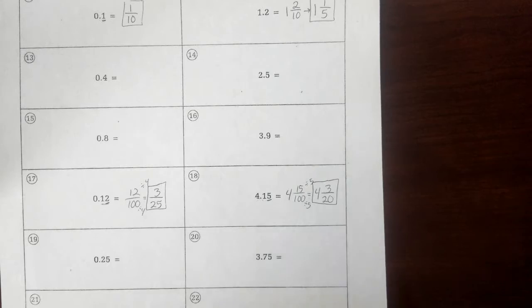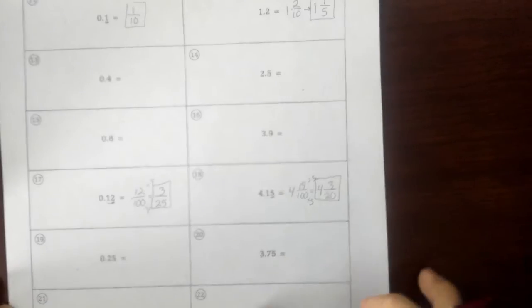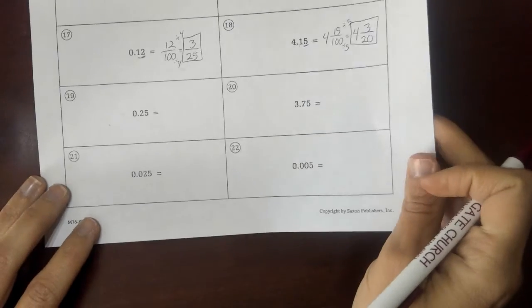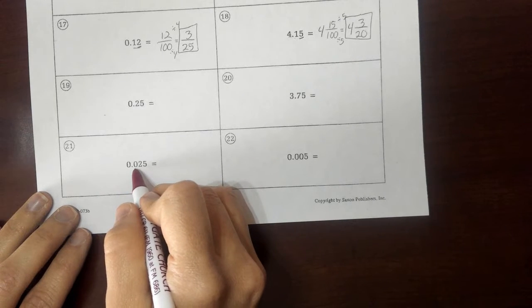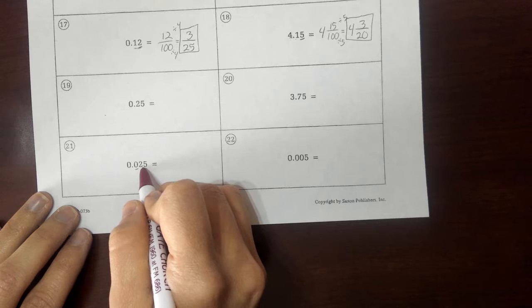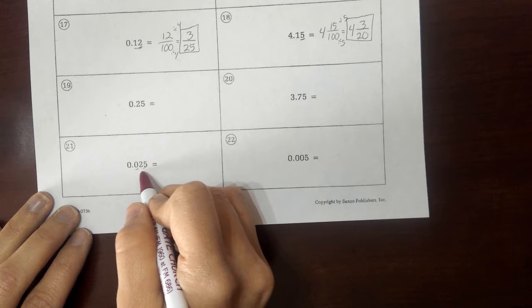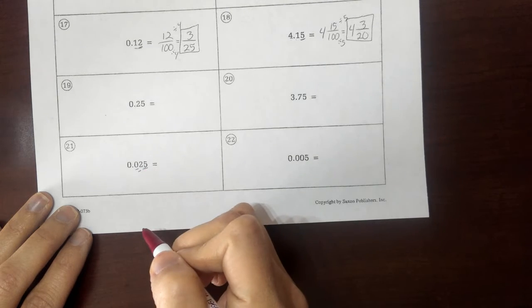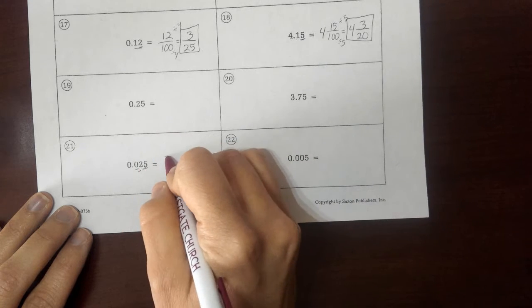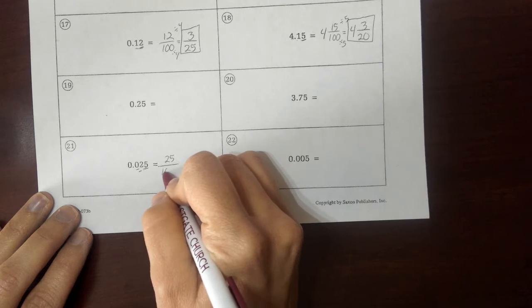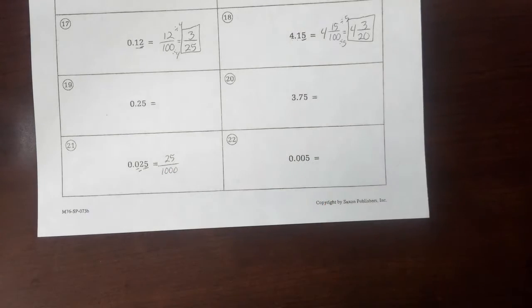Okay, so you should be able to do the rest of these. Actually, let me go ahead and tell you. So for 21, sorry, I didn't see that. On 21, if you could have guessed, if this is the tenths place, this is the hundredths place, this is the thousandths place, so this is going to be out of 1,000. So you would put 25 over 1,000 for this one. I'll let you guys try to figure out how you can reduce that.